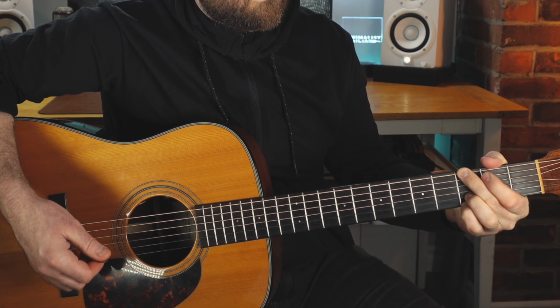This is going to be true for every single key. Another popular key might be the key of D. If we want to play 1, 6 minor, 4, 5 in D, here's what it looks like.